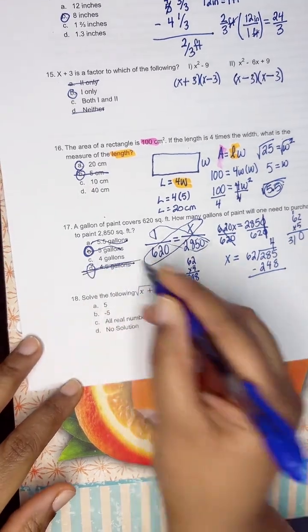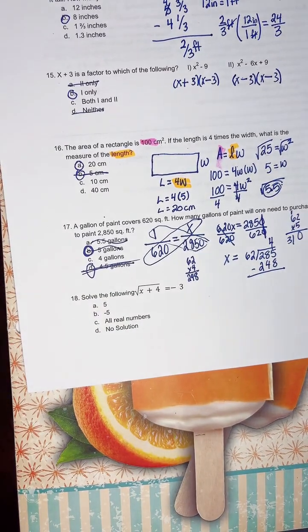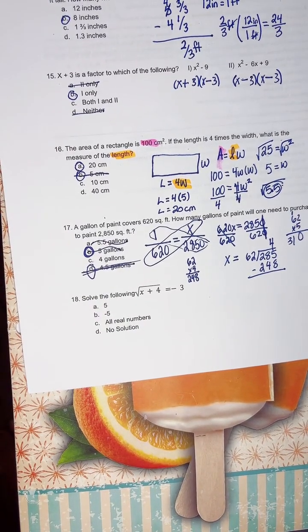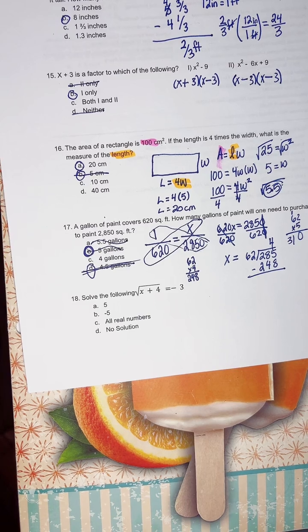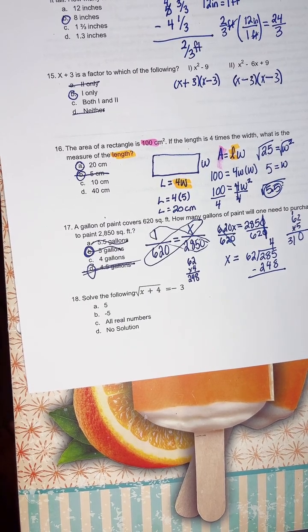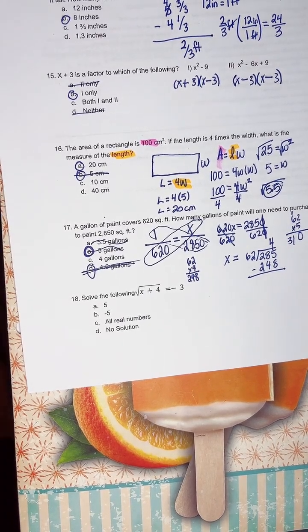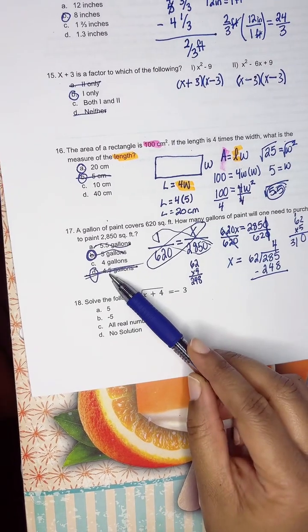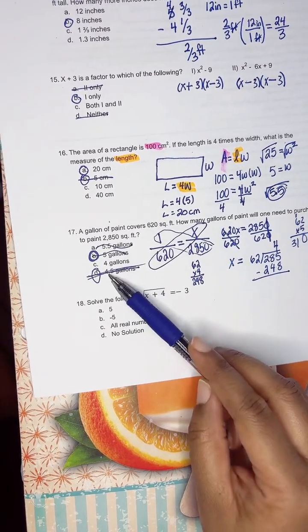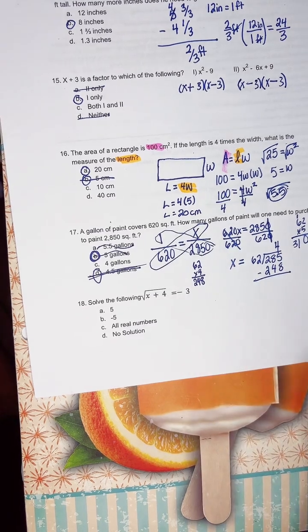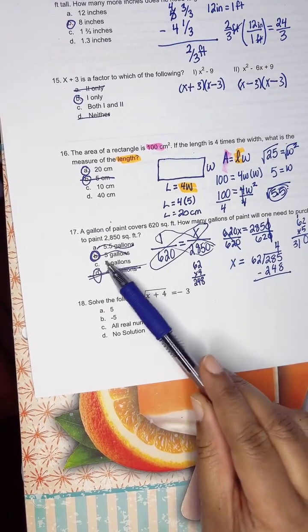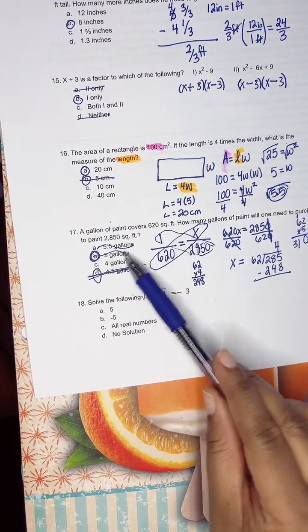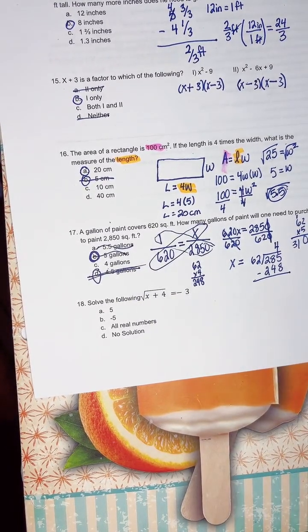Yeah, thank you for that. I didn't think about that. Yeah, it's a little tricky. If you can buy half of a gallon, then yes. But if you can't buy it, I don't really paint houses, so I don't know. But if you have to buy all gallons, then it would be B. You have to go over.